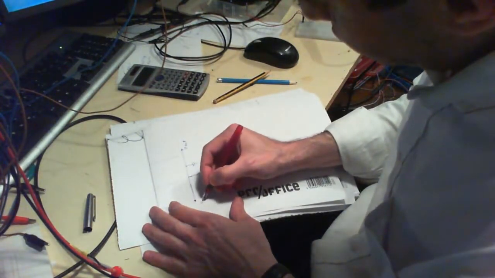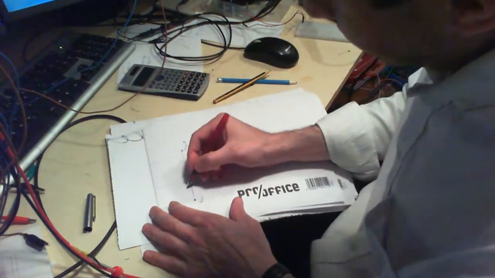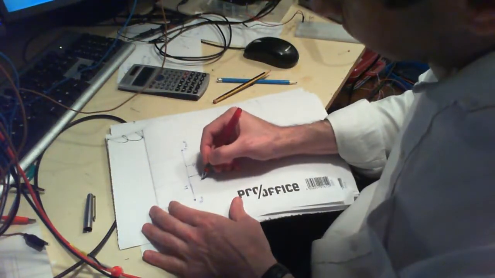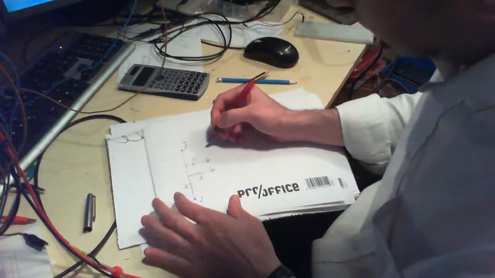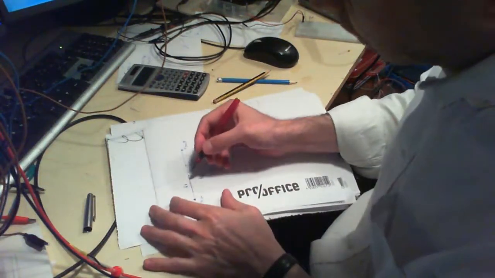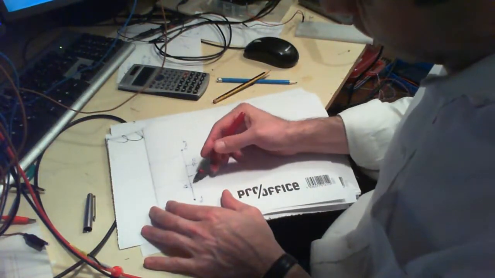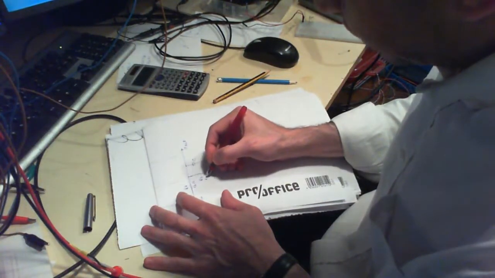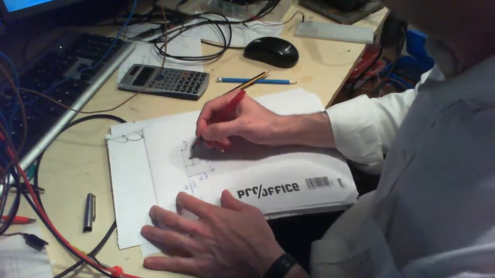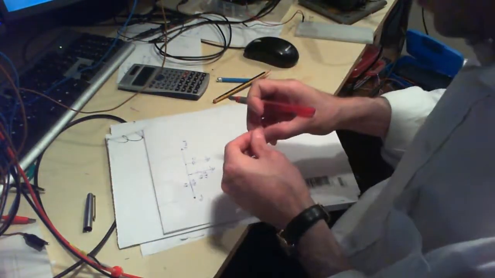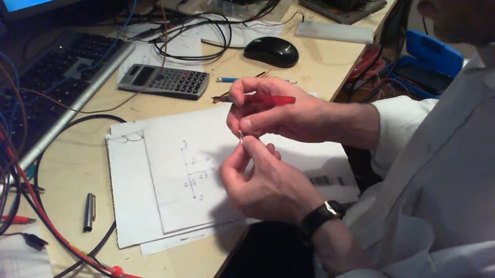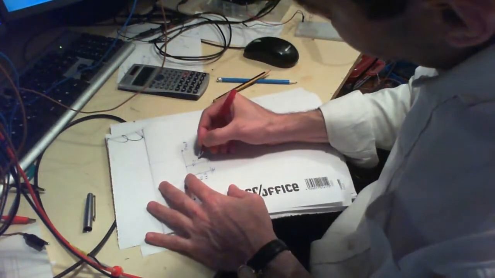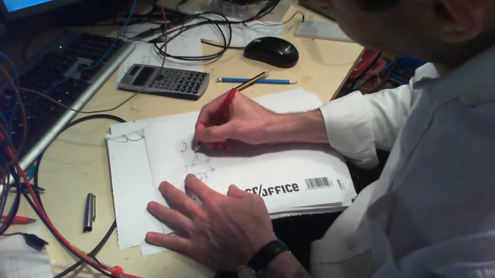This is your V in, and let's say that this is your R1, this is your R2, and this is your C. I'm taking R1 as 1 kilo ohm, R2 as 1 kilo ohm, and C as 0.01 microfarad.